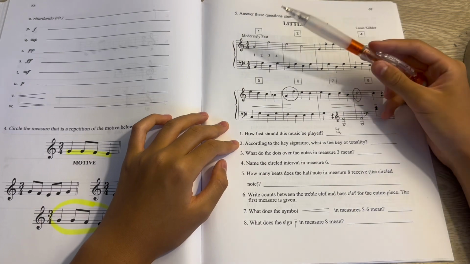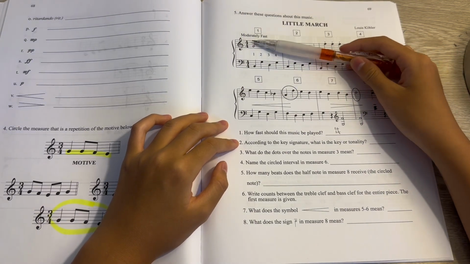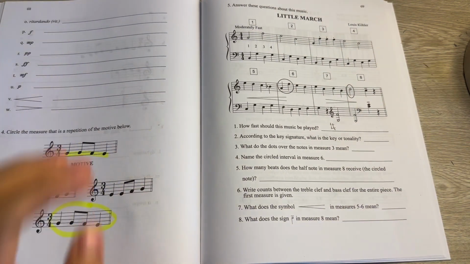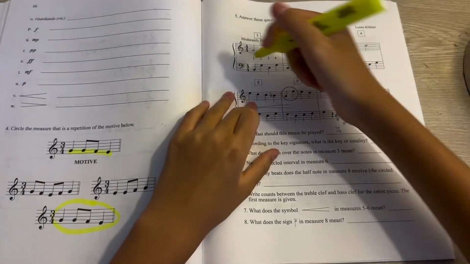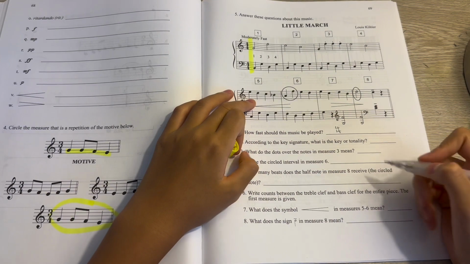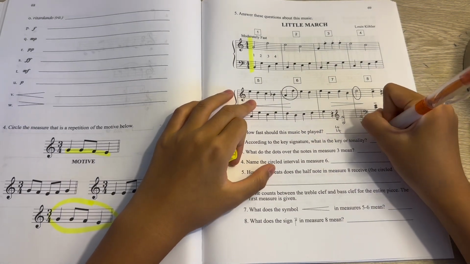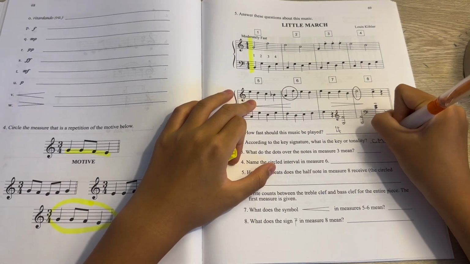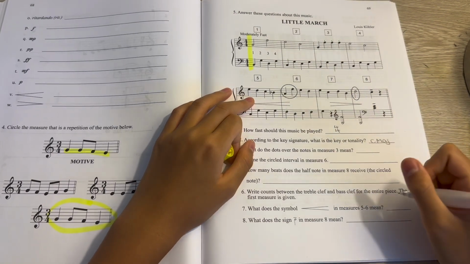Okay. Second, according to the key signature, what is the key or tonality? Well, if you look here at the key signature, we don't have anything, right? We don't have anything. So that means it's probably just C major, right? In the key of C major.